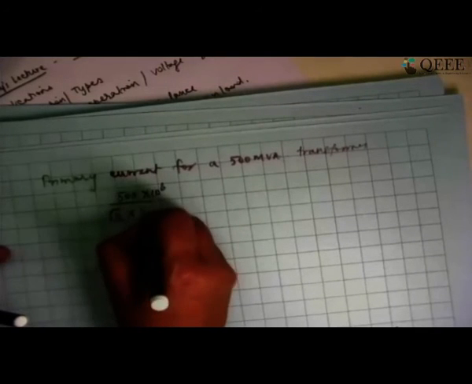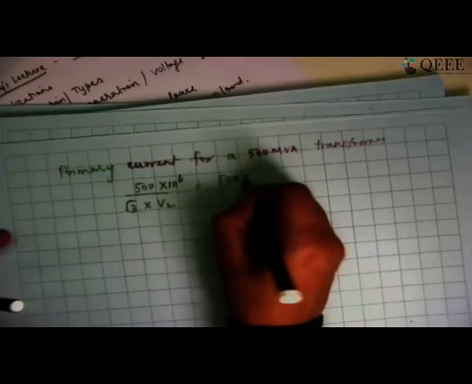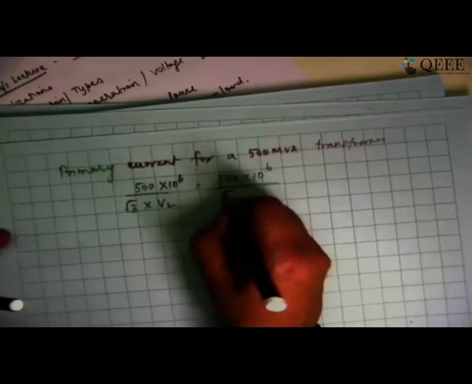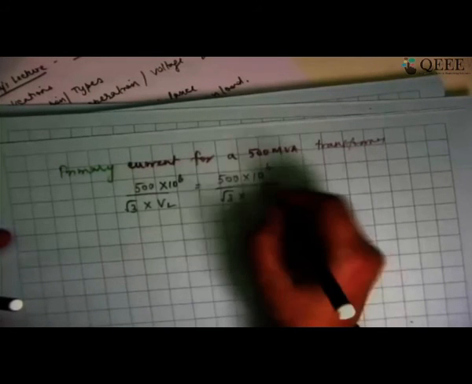So the primary current for a 500 MVA transformer will be 500 divided by root 3 into VL. And VL is generally the generation voltage. Generation voltage may be 15 kV. So I should say 500 into 10 power 6 divided by root 3 multiplied by 15 into 10 power 3.